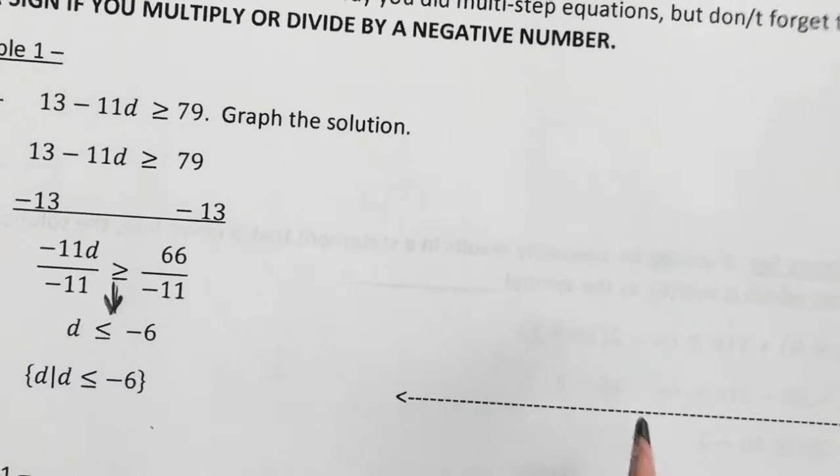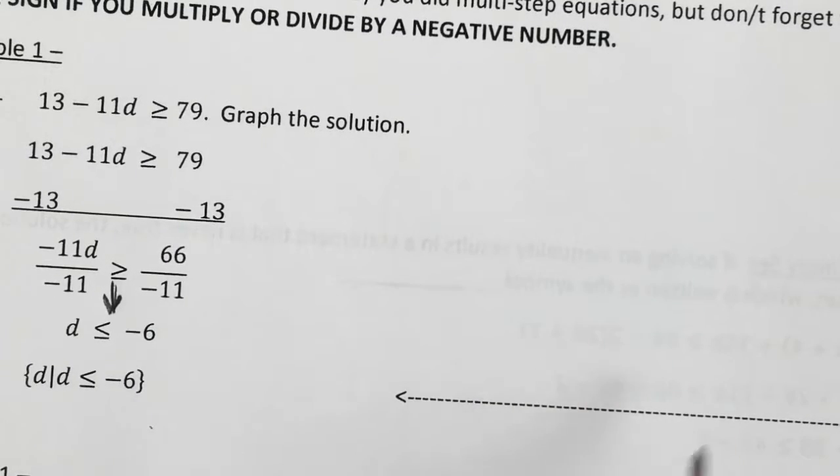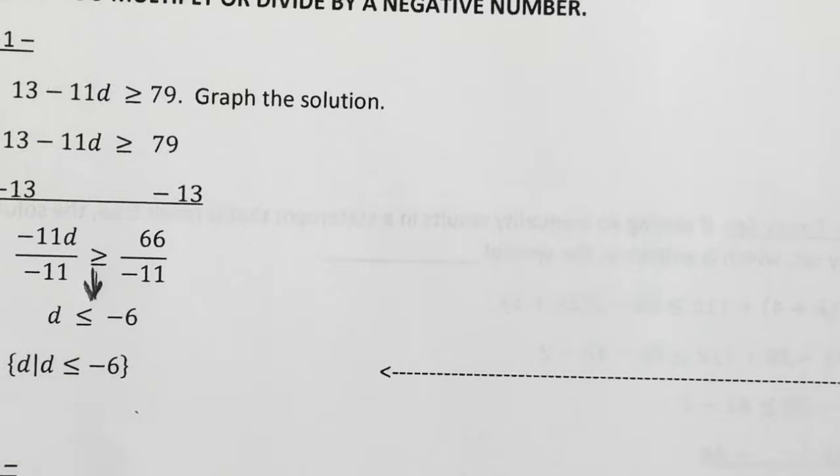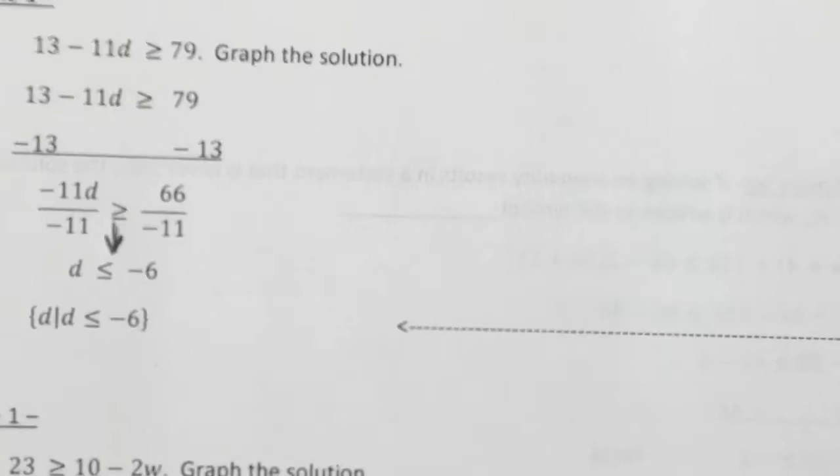What I want you to do over here is graph the answer, d is less than or equal to negative 6. Everybody try to do that on your own.